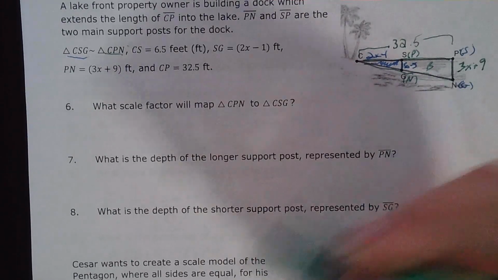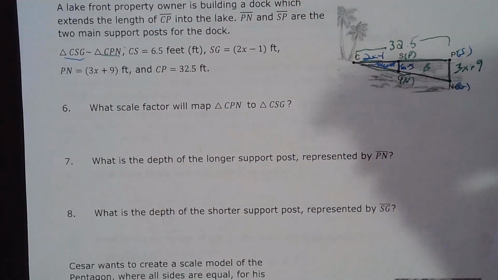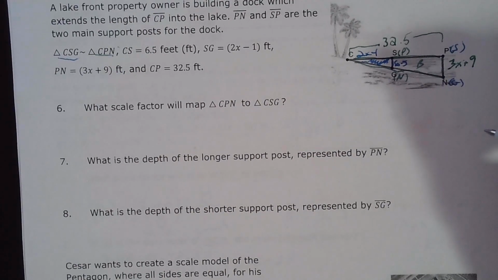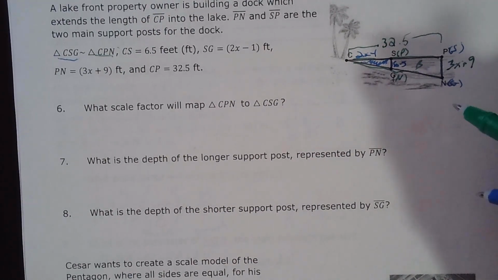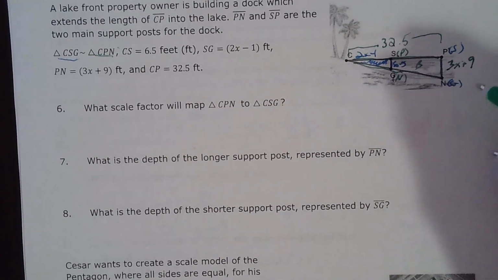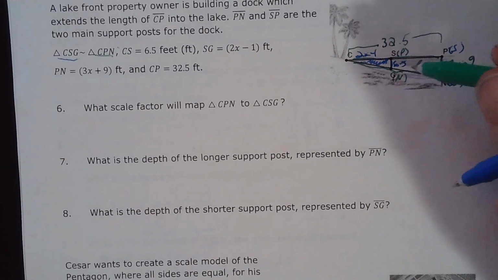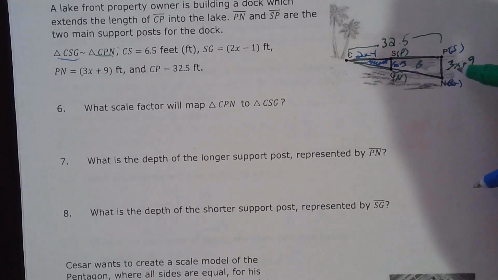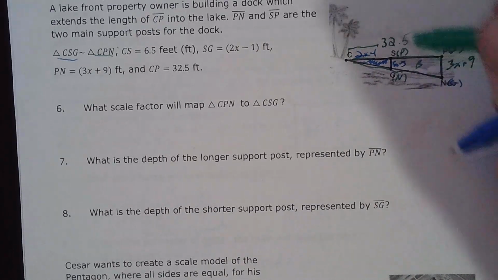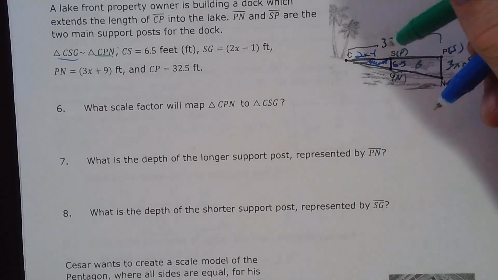So it's going to be a large one. So what scale factor, big is the numerator? So what numbers do I have that I can use? So let's see. I have 6.5. I got distracted. Let me check these.